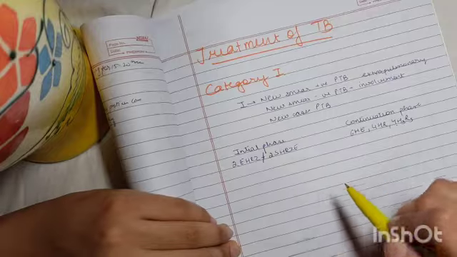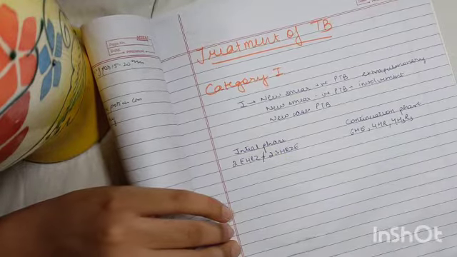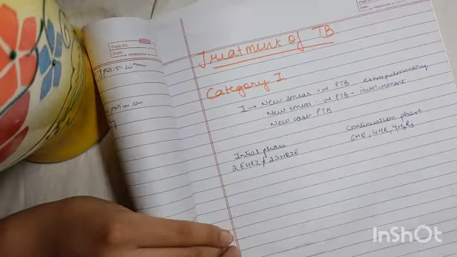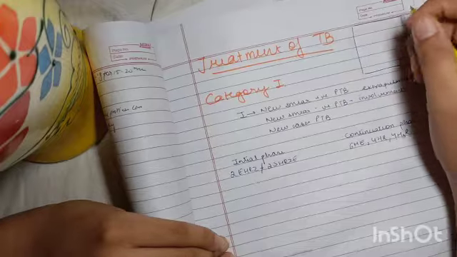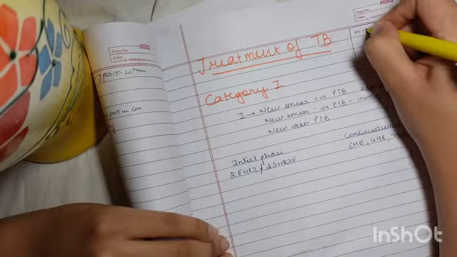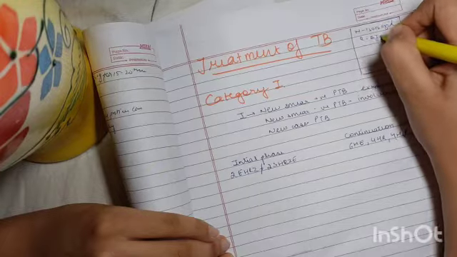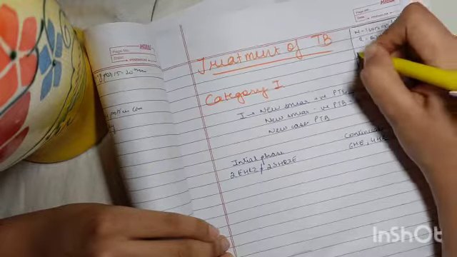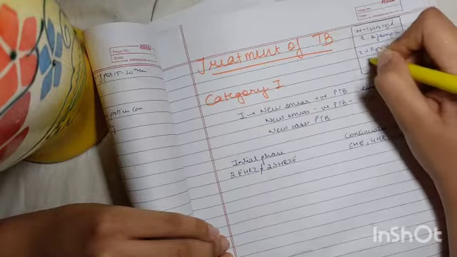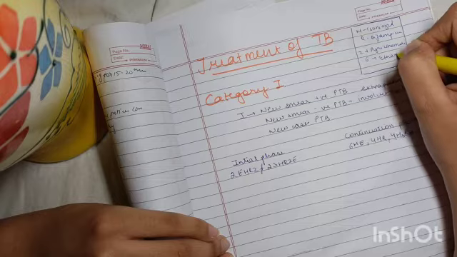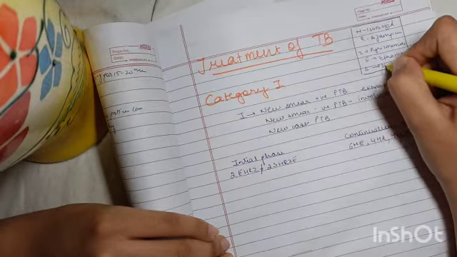Now to know what all these alphabets stand for, I'll just tell you in brief. You can refer to pharma for the complete mechanism. H stands for isoniazid, R stands for rifampicin, Z stands for pyrazinamide, E stands for ethambutol, and S stands for streptomycin.